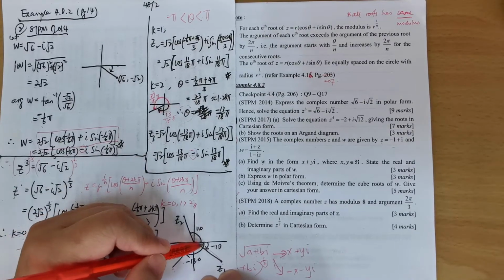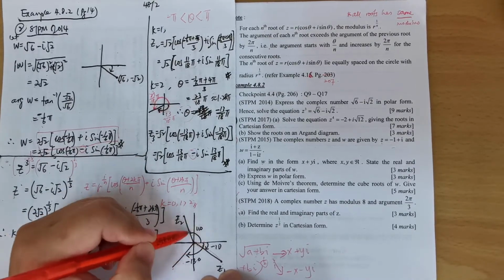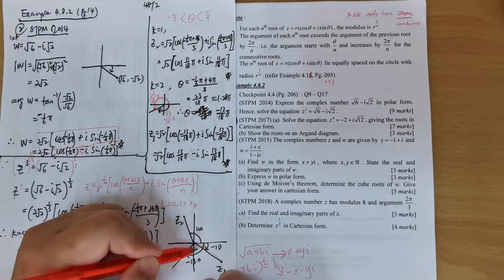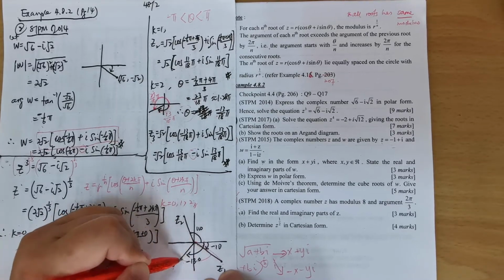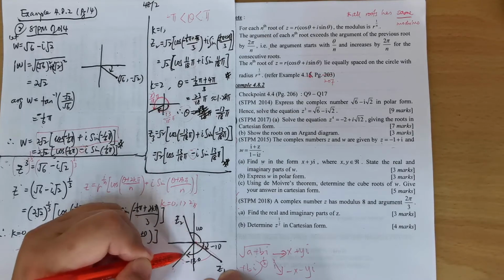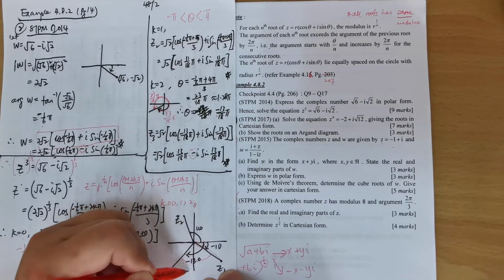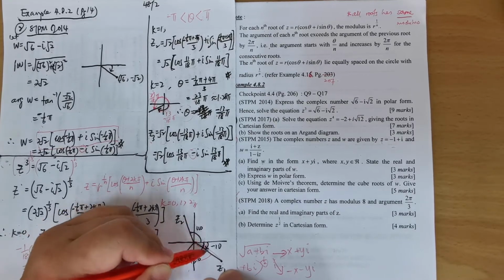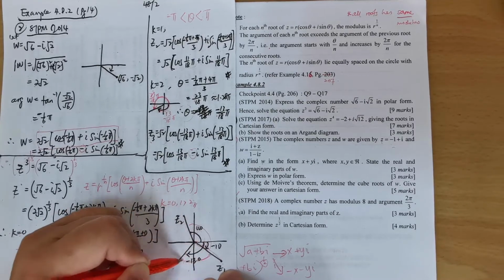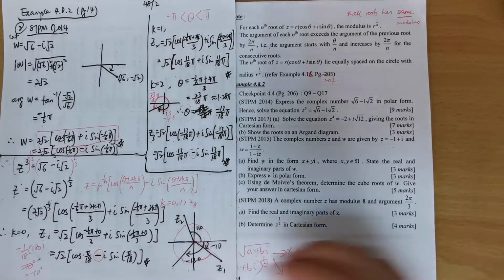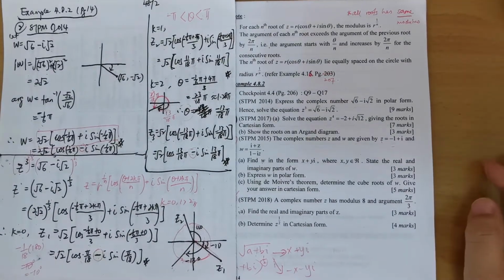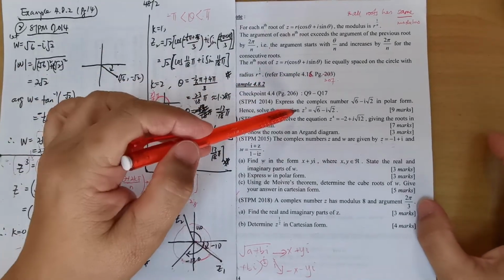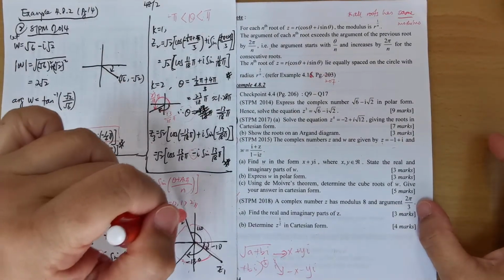So you check. This is 10, this is 110, so 120. The angle between these 2 roots is 120. The angle between here and here: this whole thing is 130, minus 10 is 120. So here 120, here 120, here 120, so definitely this one is also 120. It must be equal. Do you see? This question never asks you to sketch the Argand diagram, but I still show you.